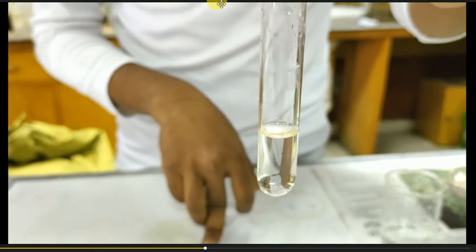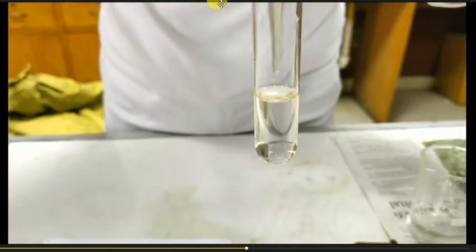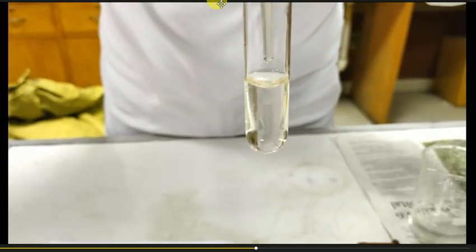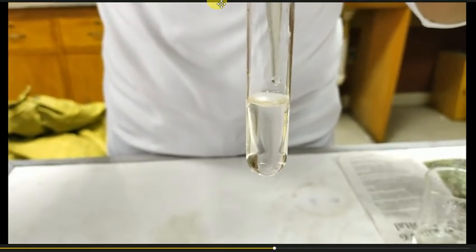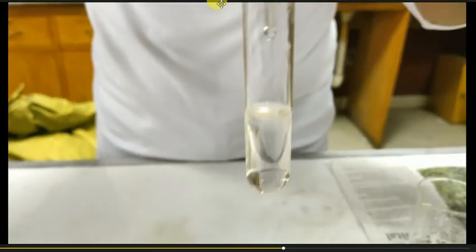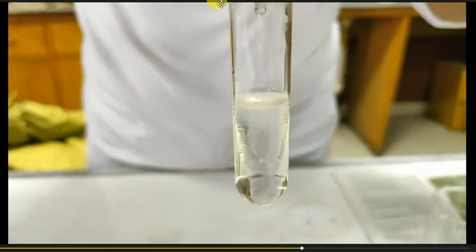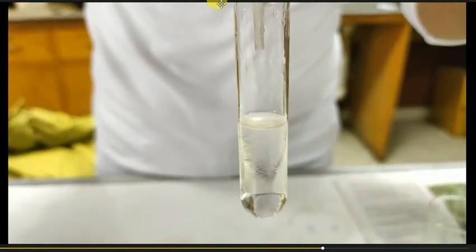Now in this solution we are going to add ammonium chloride, and we are going to heat this solution. Already the precipitate appears, and heating will make the appearance of the precipitate faster.